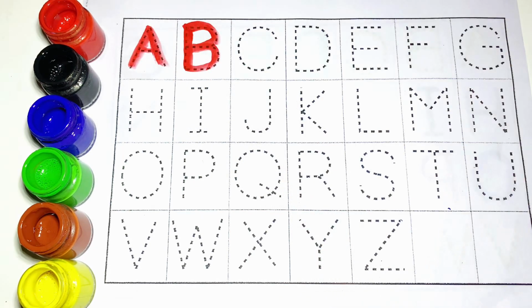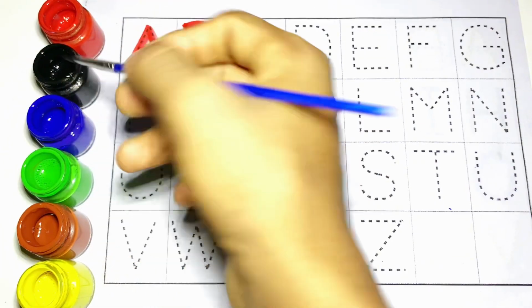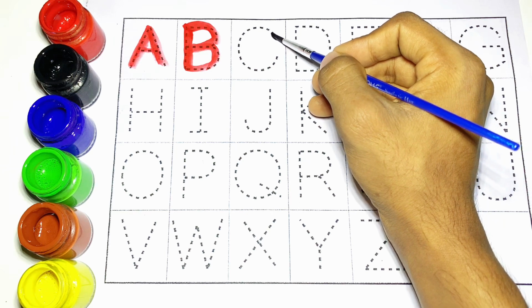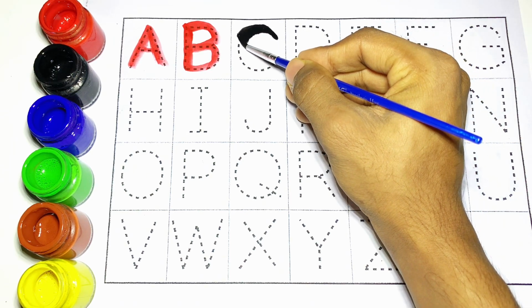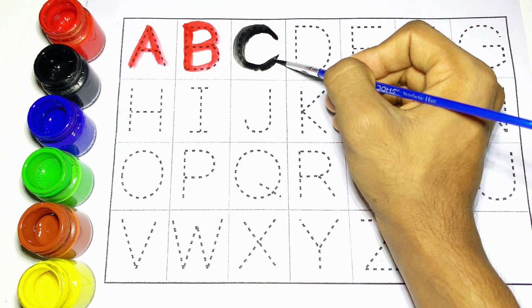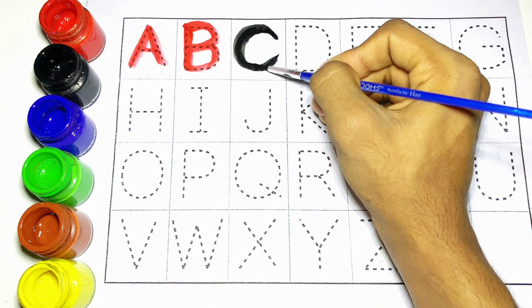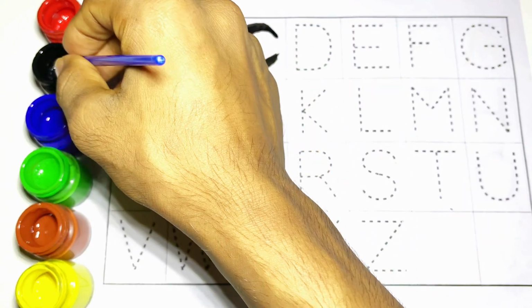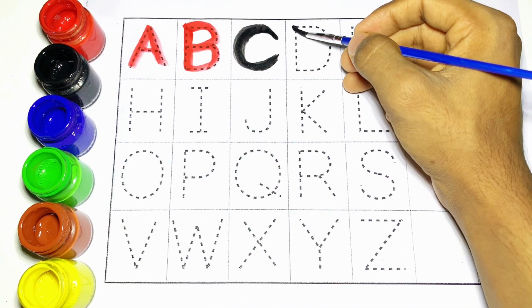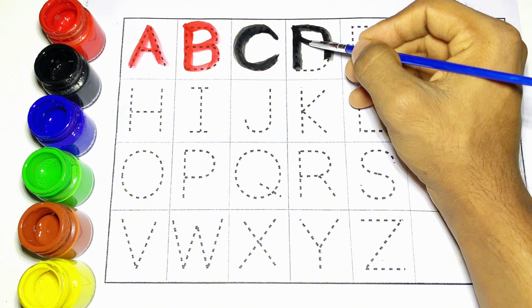Kids, now you draw C for cat, C for car, the alphabets of C, and use black color. Kids, again use black color and draw D for dog, D for doll, the alphabets of D.